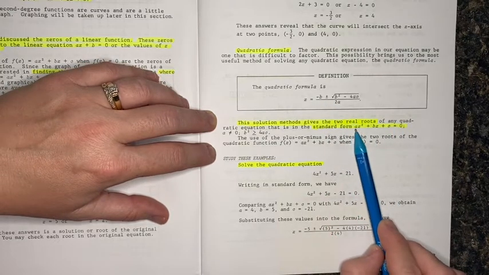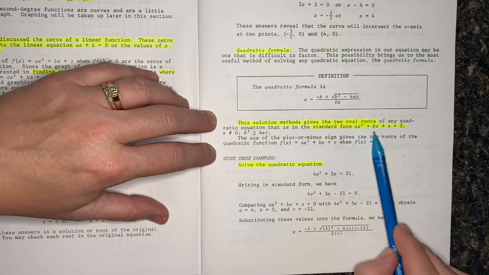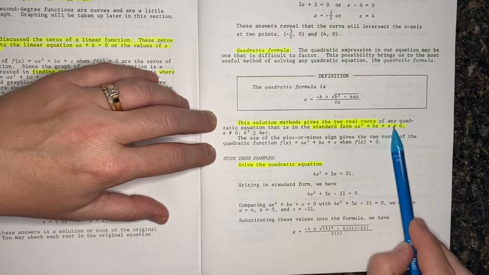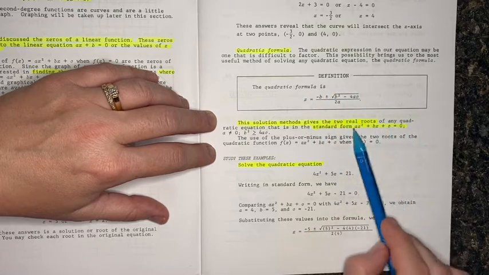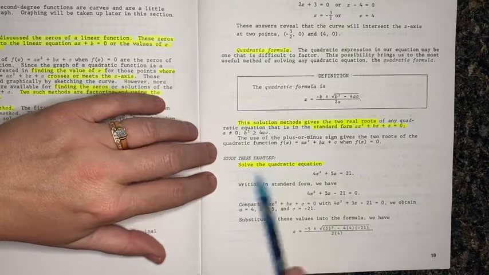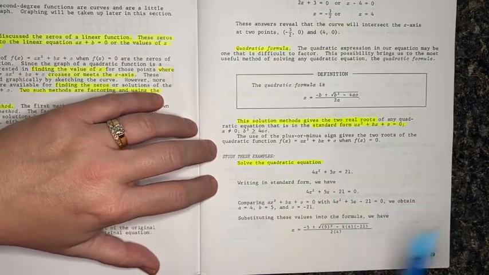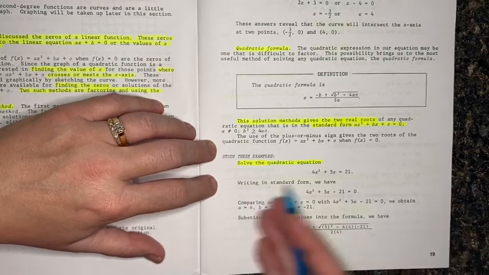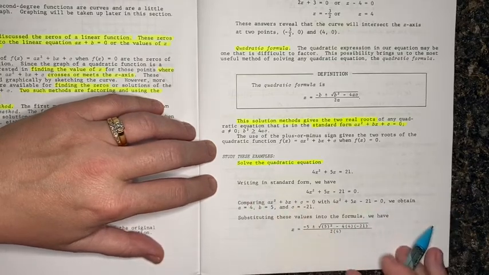So here's our a, comes before the x squared, the b comes before the x, and the c is the constant, which fills in this area. If you're missing one, it's just a 0, okay? So here they want us to solve the quadratic equation. I'm just going to set up what is a, what is b, what is c, and then you guys can put it in, or you can see how they put it in.